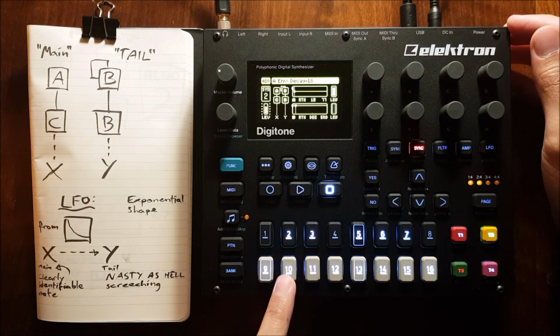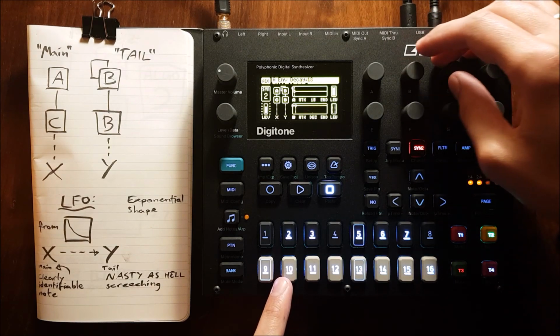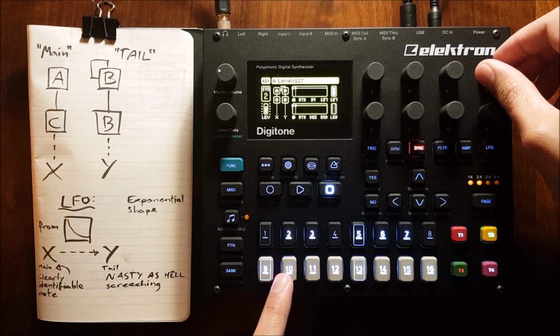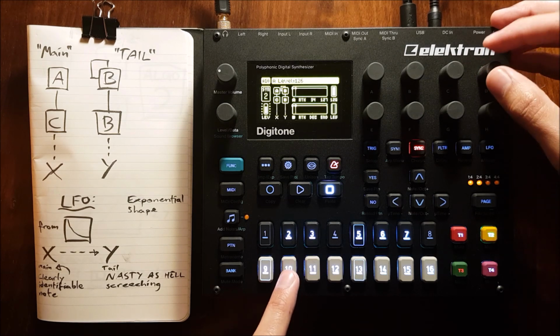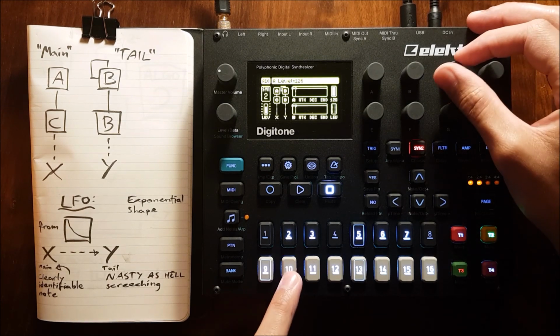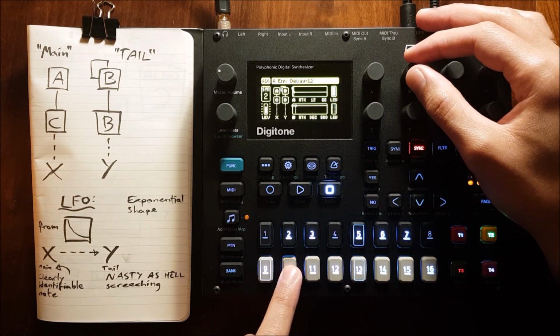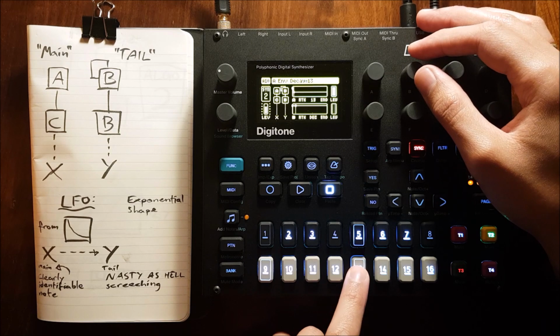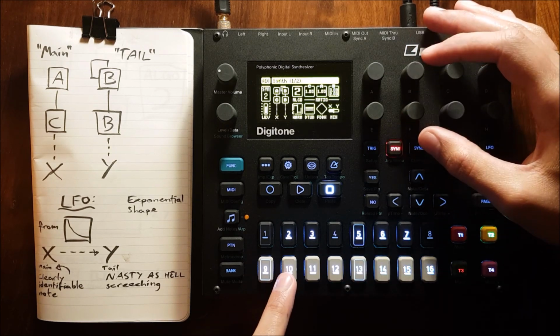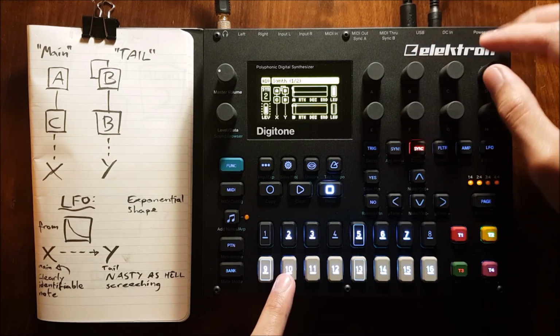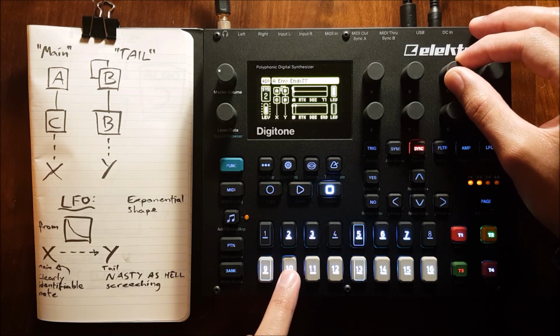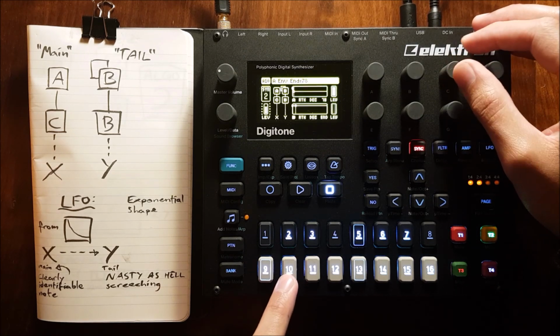So yeah, that's a hard sound. You can do it by having a very high level on operator A and then fade it quickly. And I think you can make it even noisier by, let's see. Yeah, I think this is good.